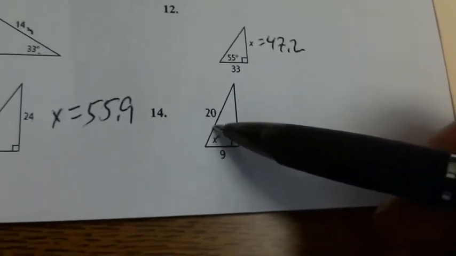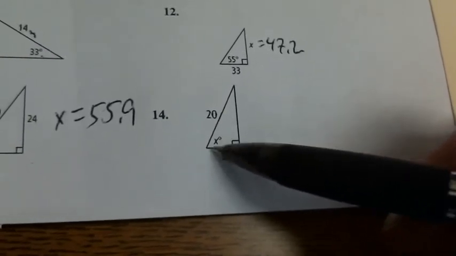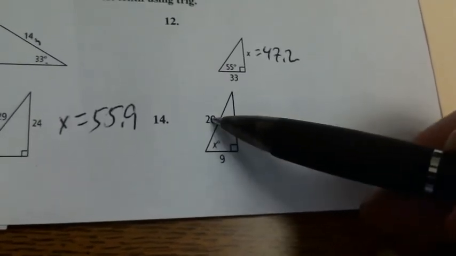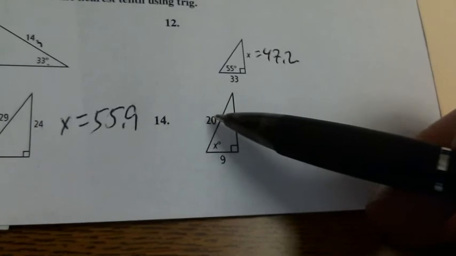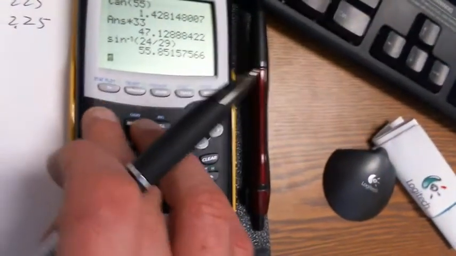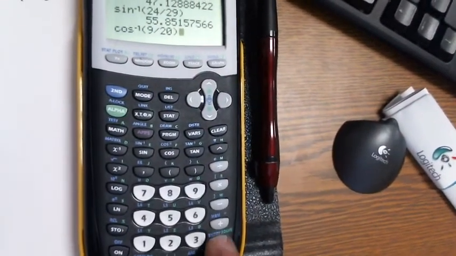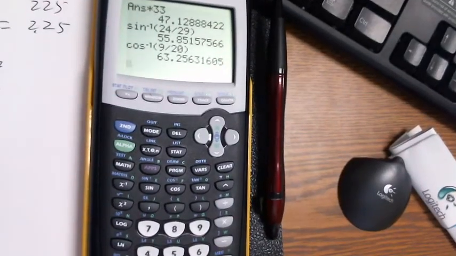There's x. We need a second something because we're looking for the degrees. There's 9, there's 20. This is adjacent, this is hypotenuse. Adjacent hypotenuse is cosine. 9 over 20. Straight to the calculator. Second cosine. 9 divided by 20. 63.3.